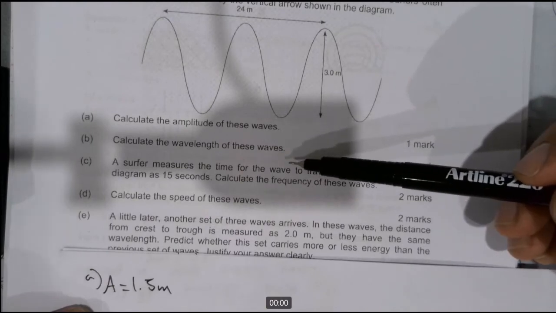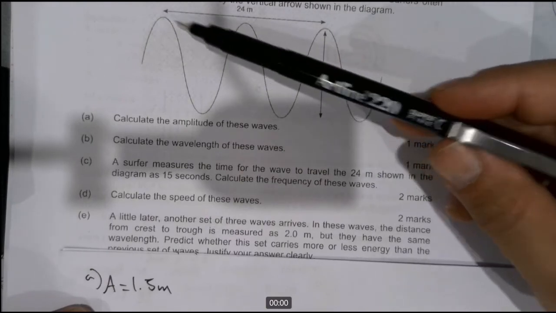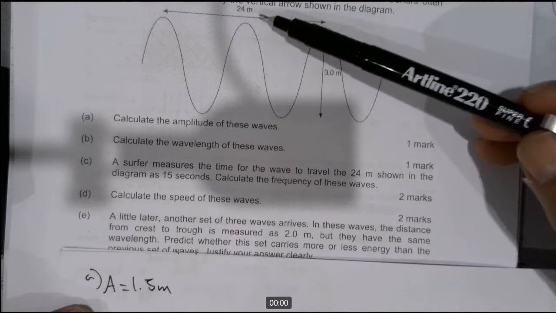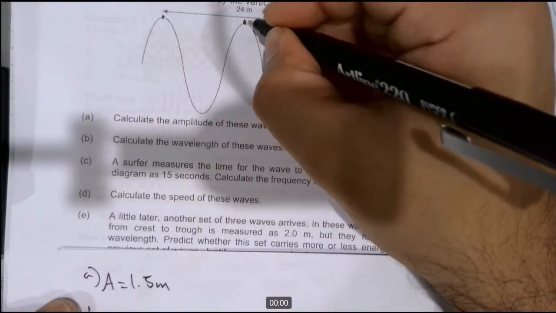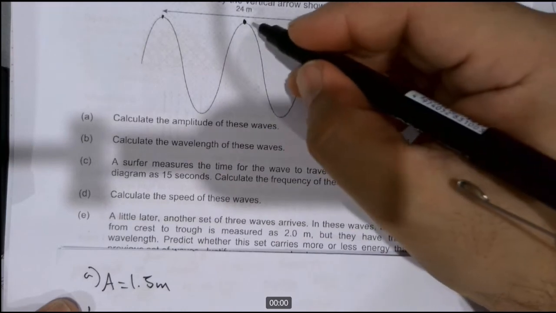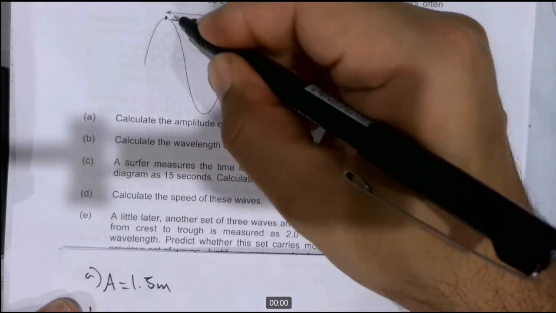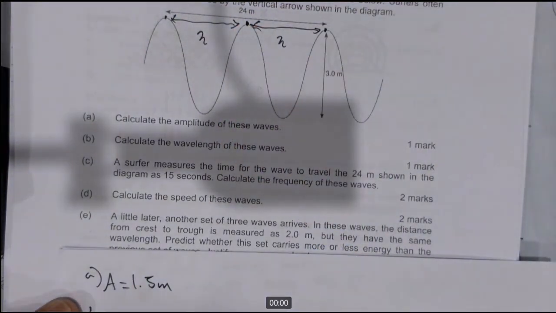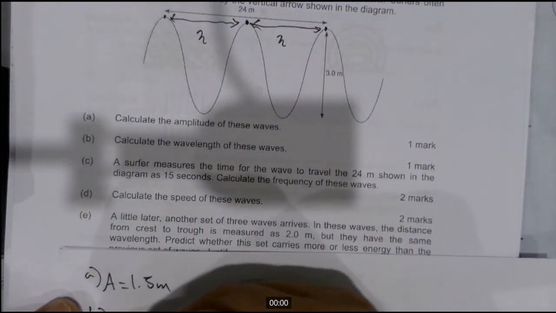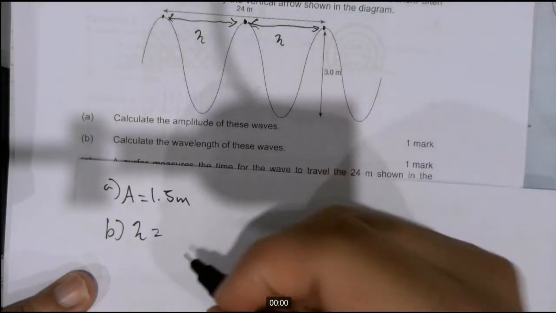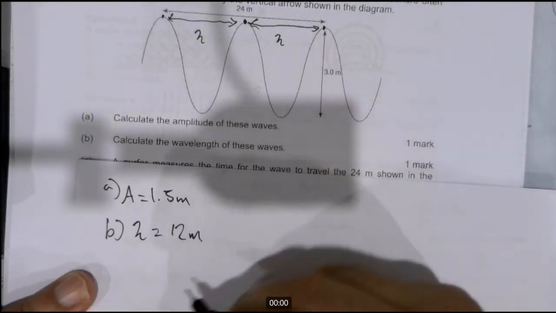B. Calculate the wavelength of these waves. So we have 2 complete waves that occur in that distance. From this crest to the next crest, and from this crest to the next crest, you can see those are wavelengths, and therefore the wavelength, variable y, is equal to half of that, which is 12 meters.